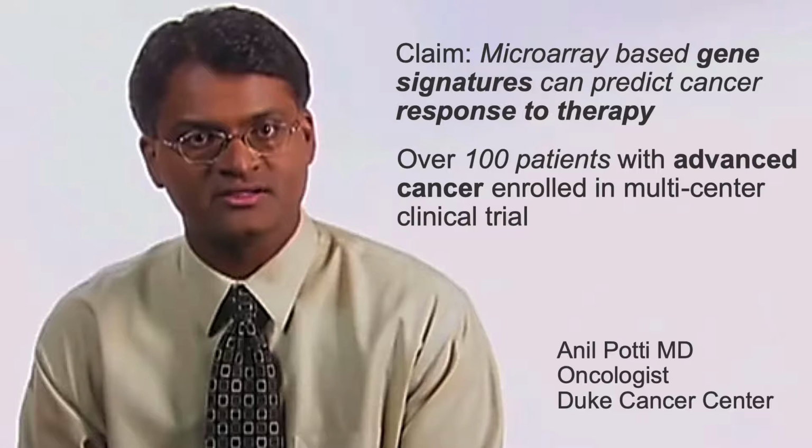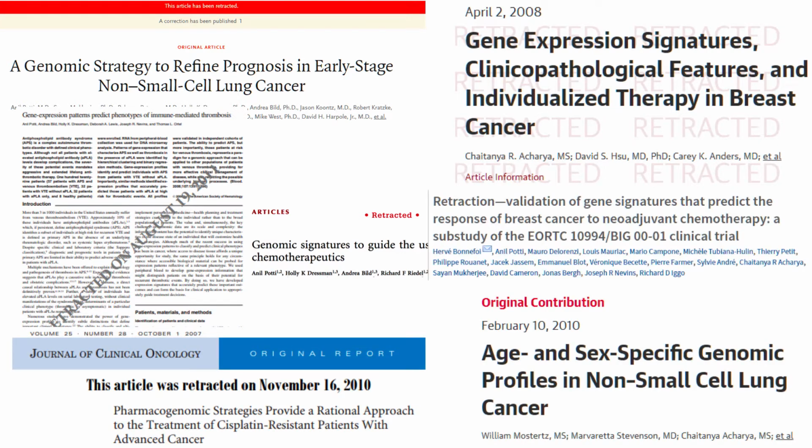And they took essentially 100 patients with advanced cancer, various types, who had no options left. These patients threw their lot in with these researchers, and they had their chemotherapy regimens chosen by this microarray-based gene expression-based algorithm. But the edifice here that they had constructed was built on a defective foundation.